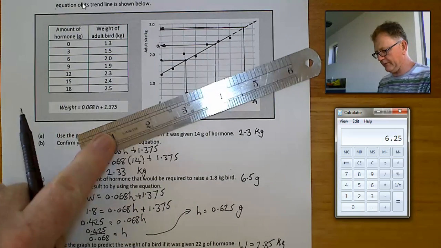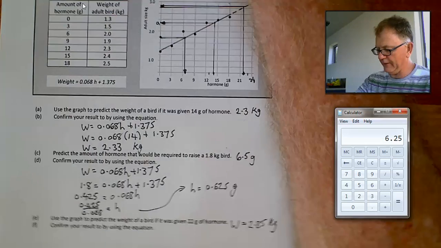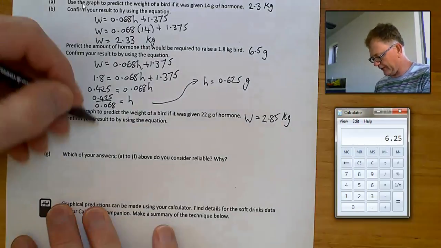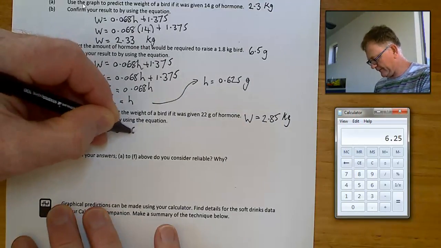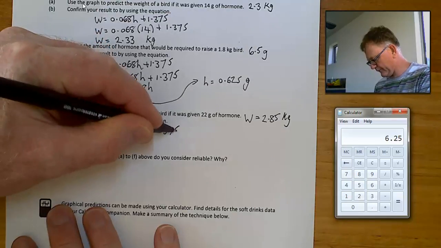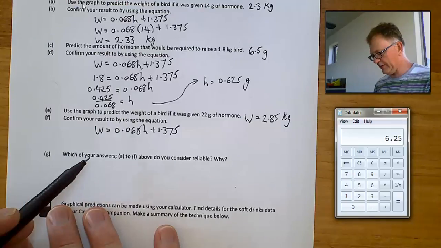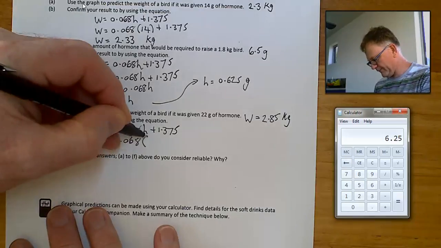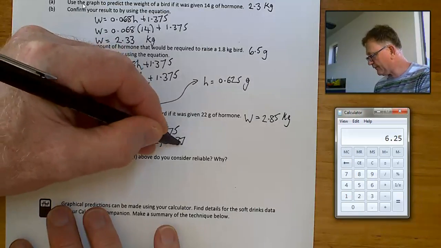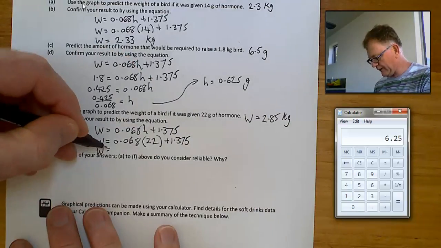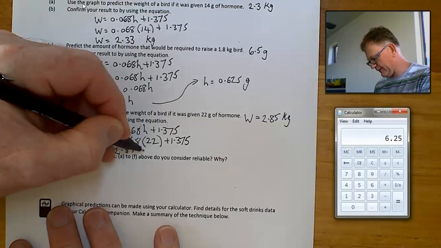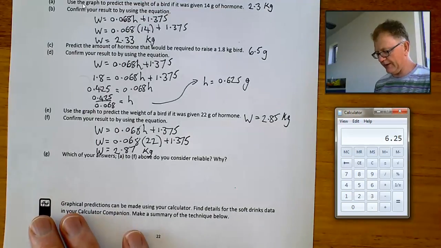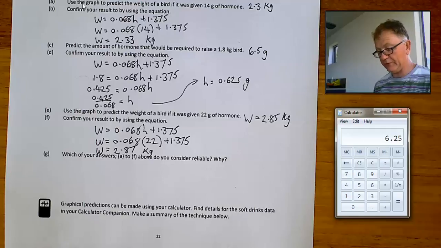Confirm it by using our equation. We know that the equation looks like this, and if we put in the amount of hormone as 22 and work out what W is, I have actually done this before, and it works out to be 2.87 kilograms. If you give 22 grams of hormone, you'll get out a bird which weighs 2.87 kilograms. That matches our graphical answer pretty well.